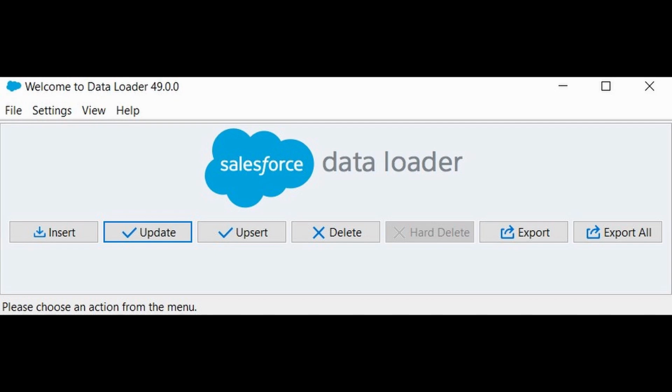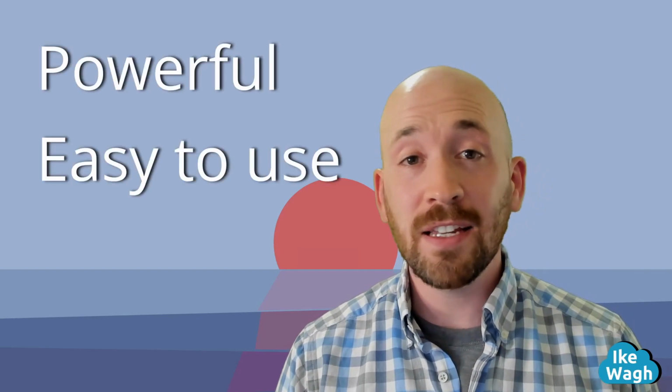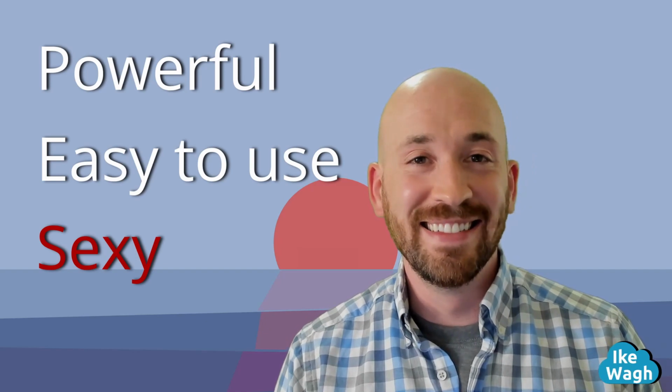So without further ado, let me introduce you to the Data Loader. Admittedly, the Salesforce Data Loader is a little bit outdated looking. It kind of looks like a Windows 95 application. However, hear me out. It is very powerful, easy to use, and sexy.